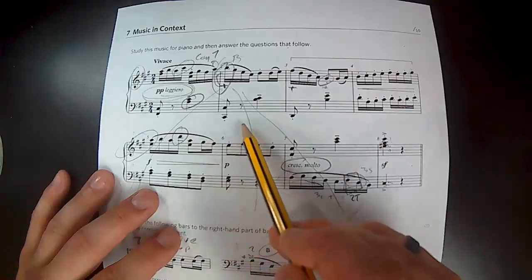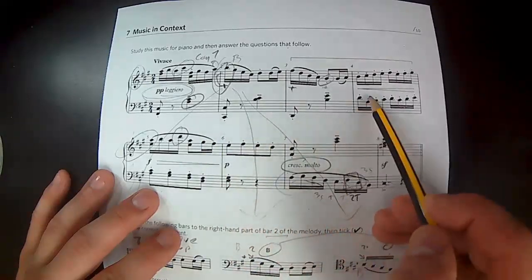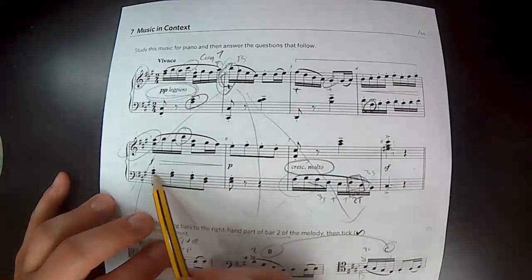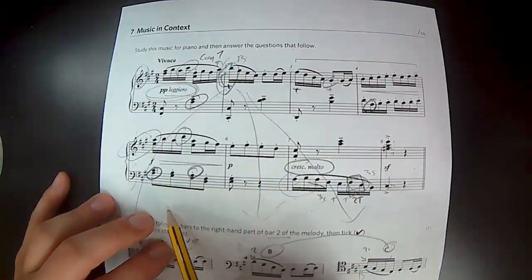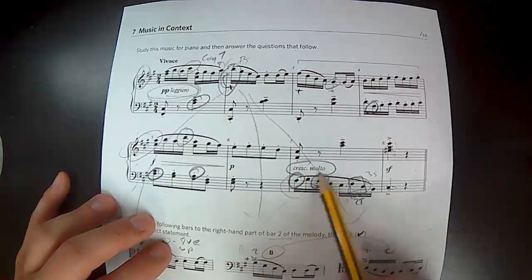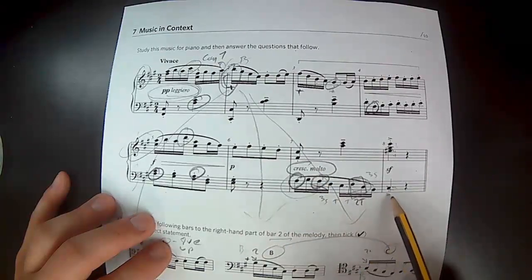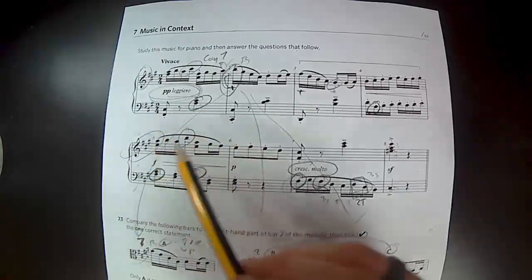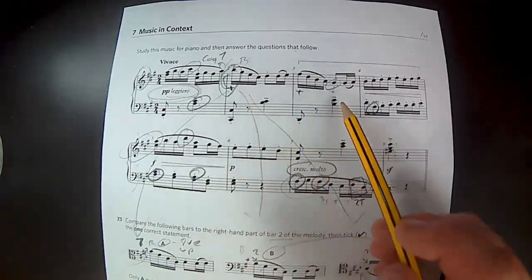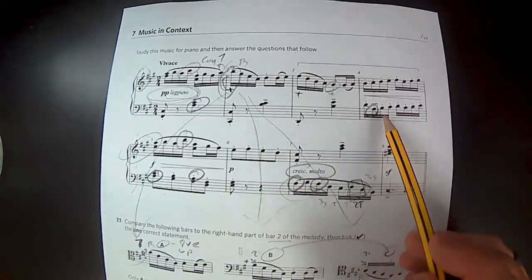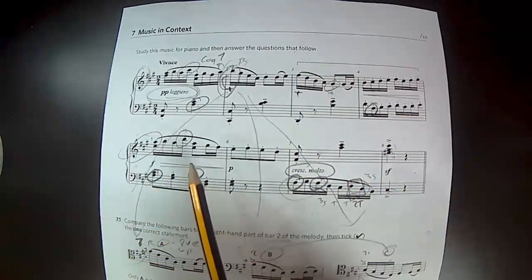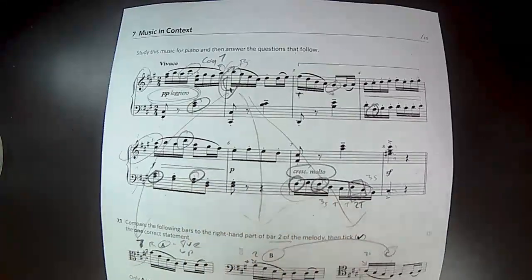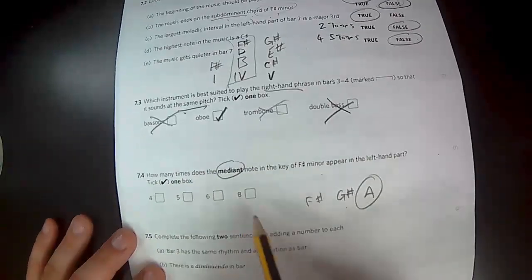1, 2, 3, 4, 5, 6. I think it's 6. Let's double check that. There's C sharp. There's 1. C sharp, C sharp, B, C sharp, D. 2, 3, 4, 5, 6. Yes, I think it's 6. In the left-hand piano part, A, the mediant, appears 6 times.